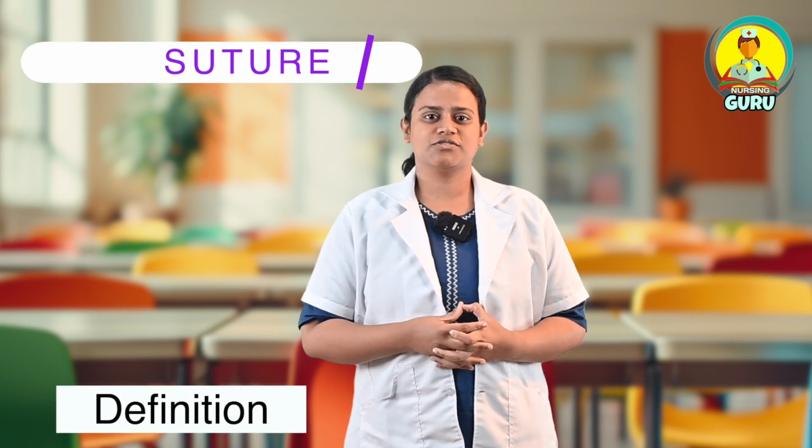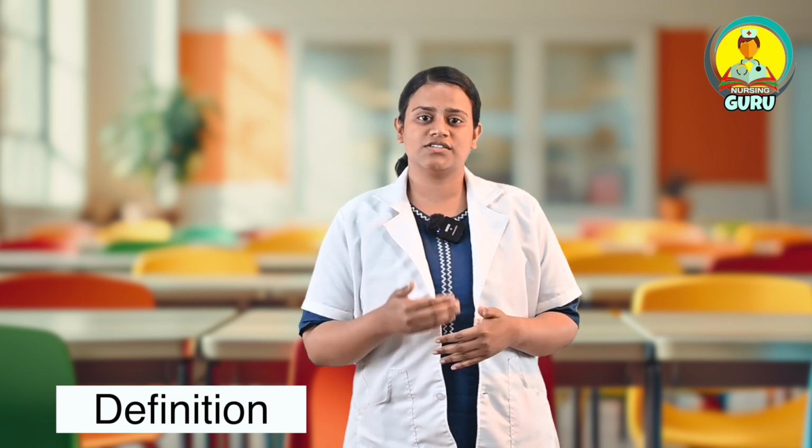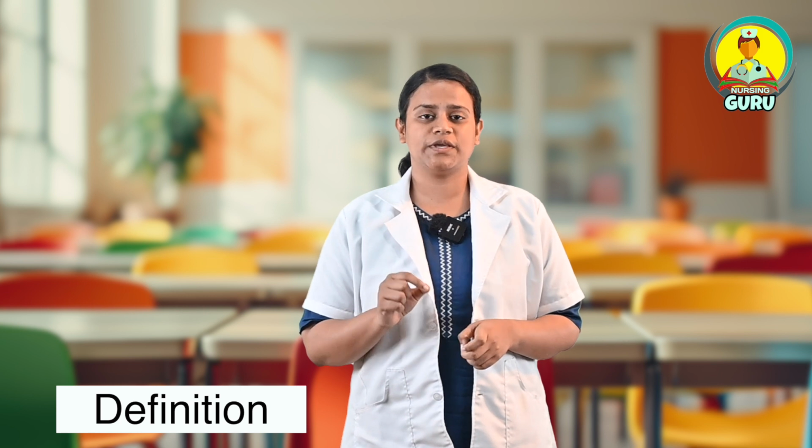Definition of suture. Suture is a stitch or series of stitches which is made to secure the apposition of edges when there is any surgical wound or any traumatic wound. Apposition, A-P-P-O-S-I-T-I-O-N, means bringing something close or side to side. So here we are using some suture materials for suturing.